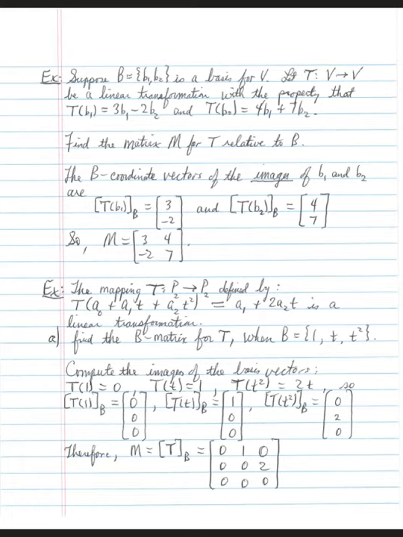The transformation of the second basis vector, t. What's the derivative of t? 1. Just think of it as if I'd asked what's the derivative of x, it would be 1. So your transformation of t is equal to 1. That basis vector would be 1 as a constant. You don't have a linear, you don't have a quadratic.